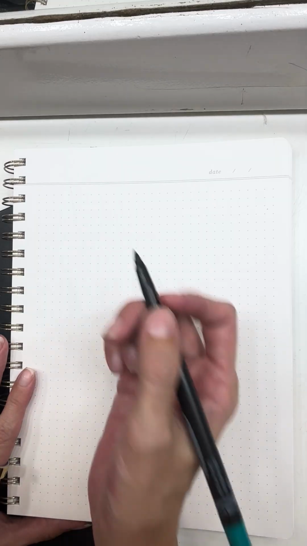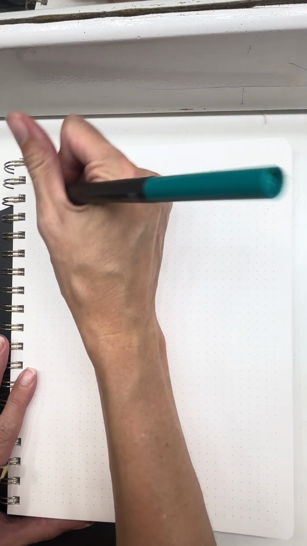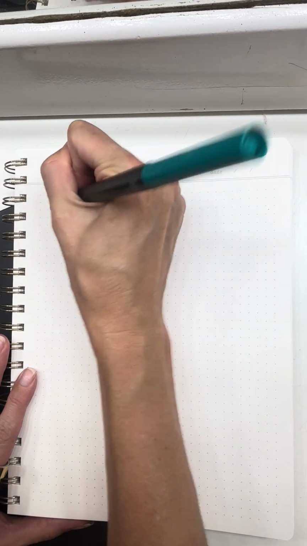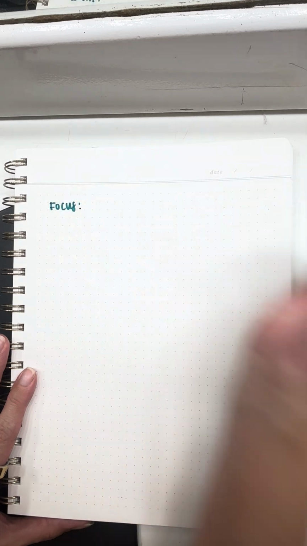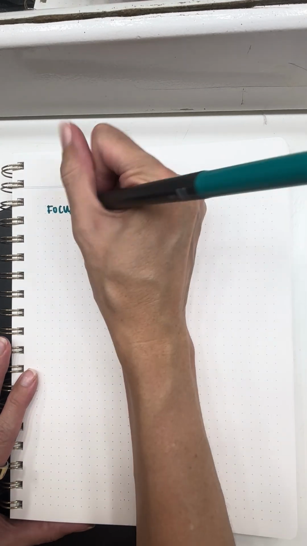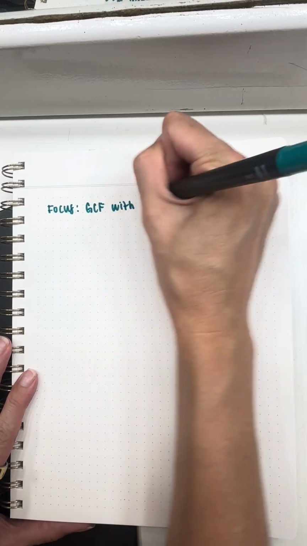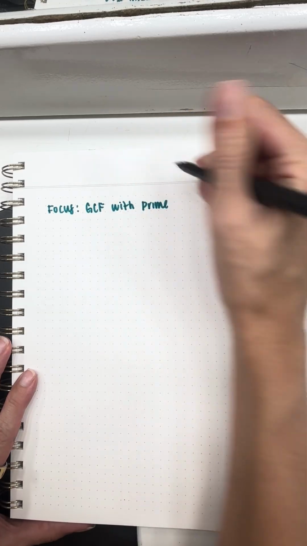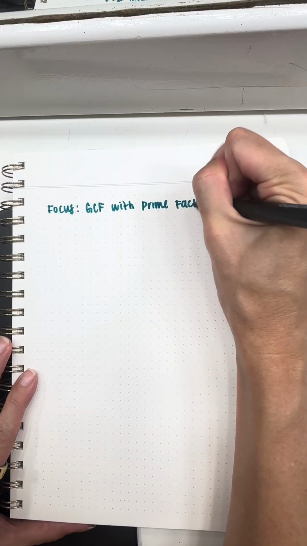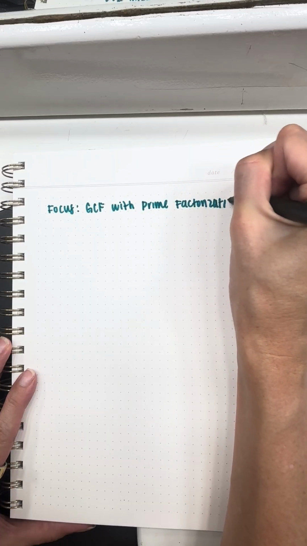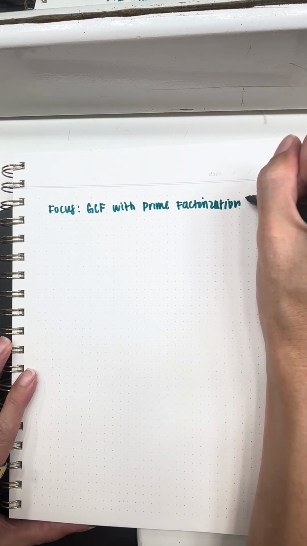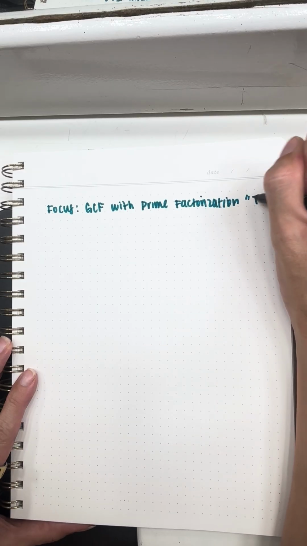But before I get started, I am going to write a new focus so that I'm able to find it later if I need it. And my focus on this page is going to be GCF with prime factorization "trees." And I'm going to put trees in quotation marks.